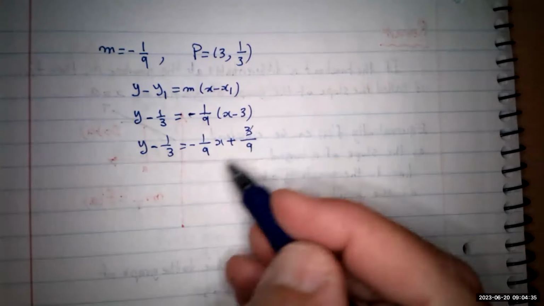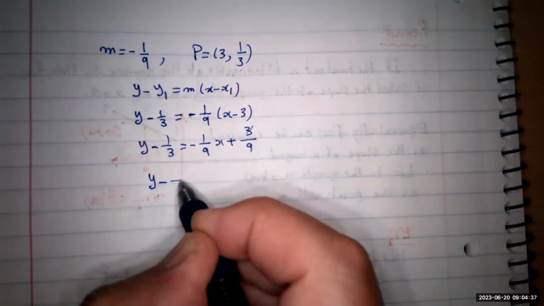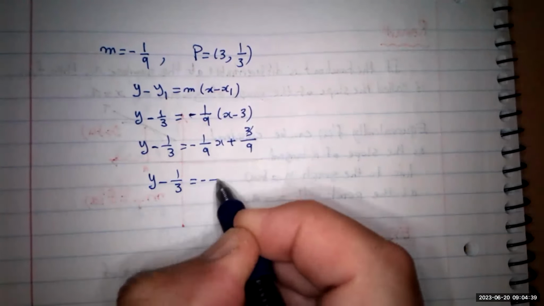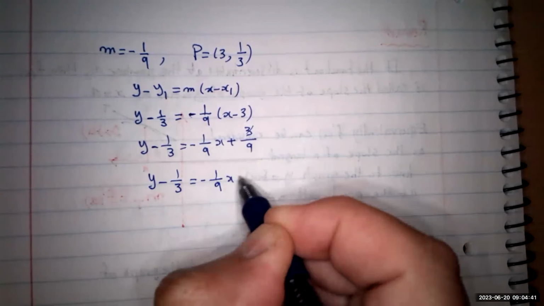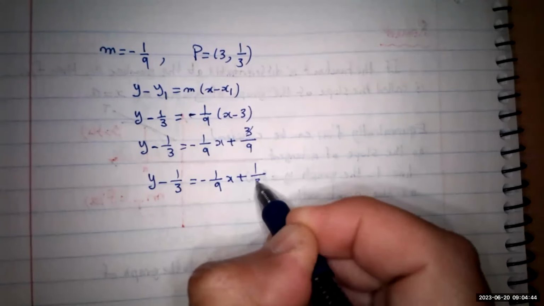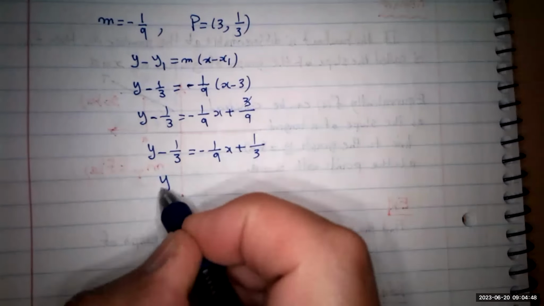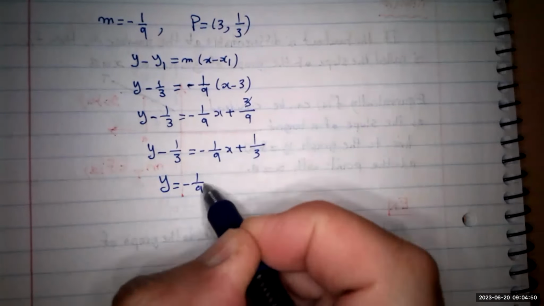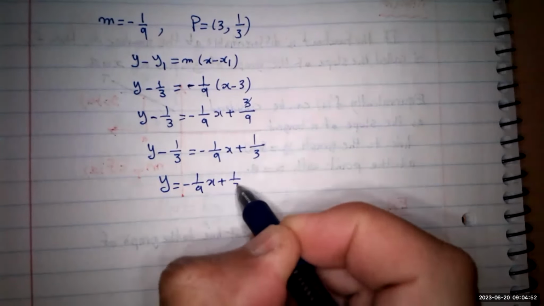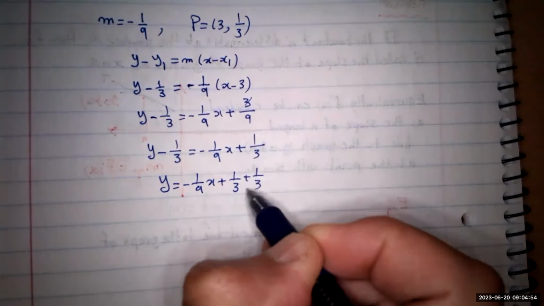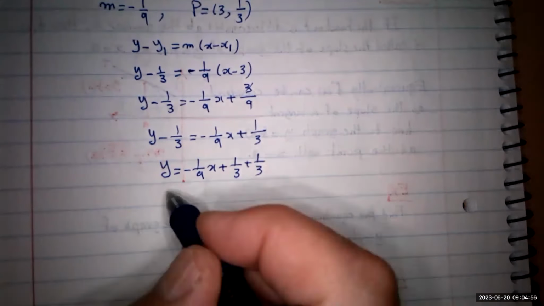Okay, and we can simplify this. So that gives y minus 1/3 equal to -1/9 x plus 1/3. So add the 1/3. So y equals -1/9 x plus 1/3 plus 1/3. 1/3 plus 1/3 would be 2/3.